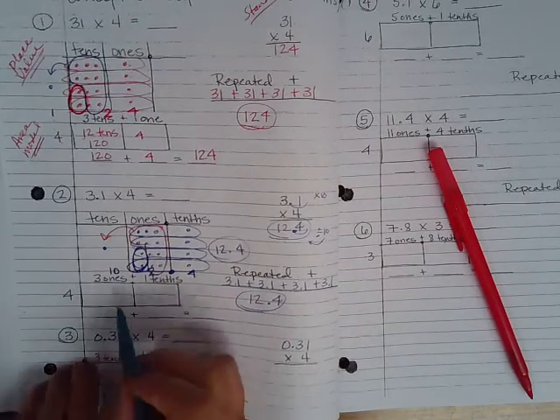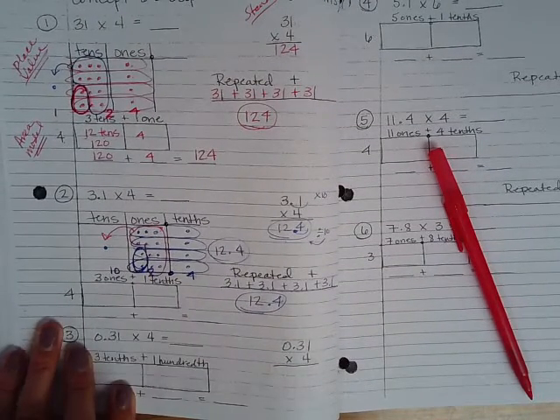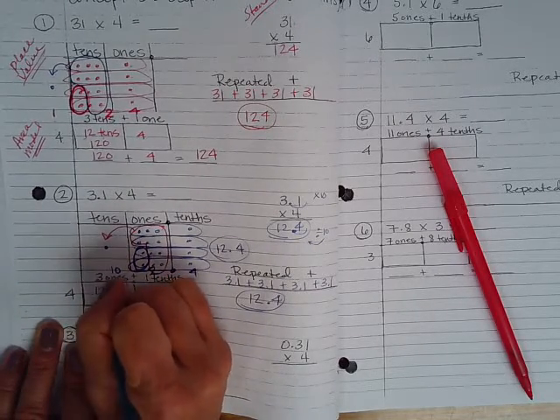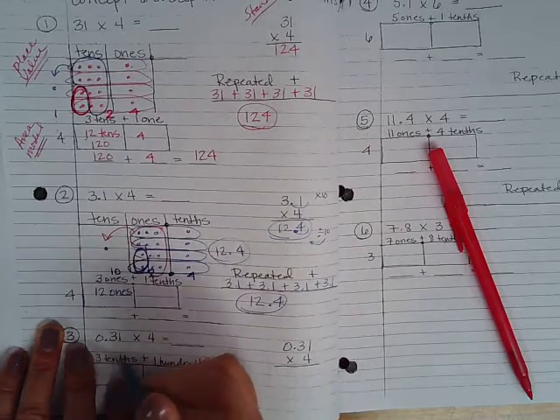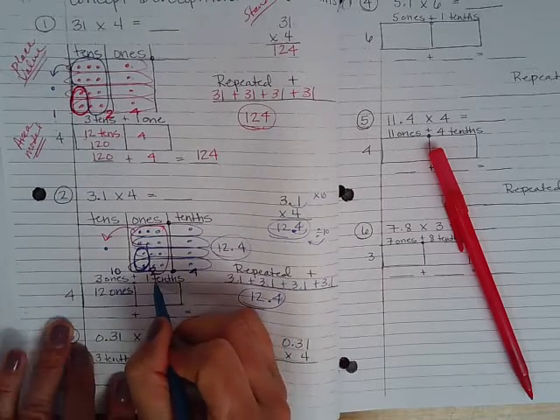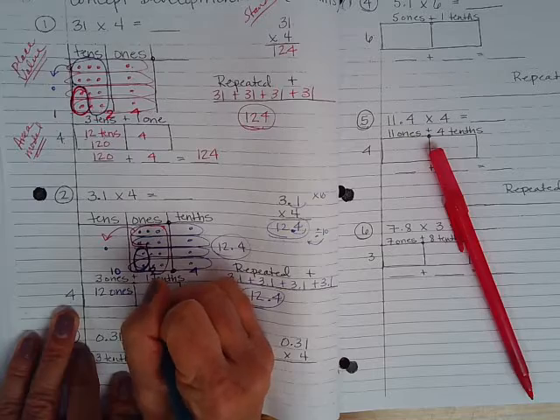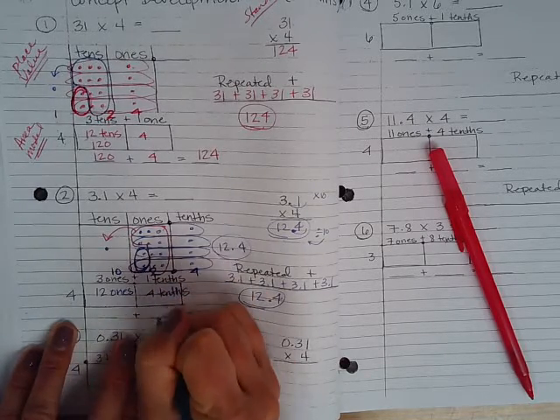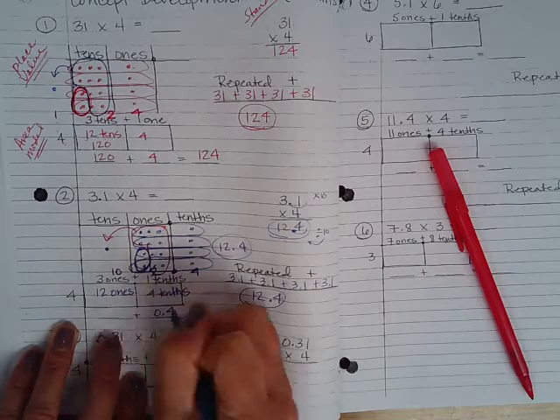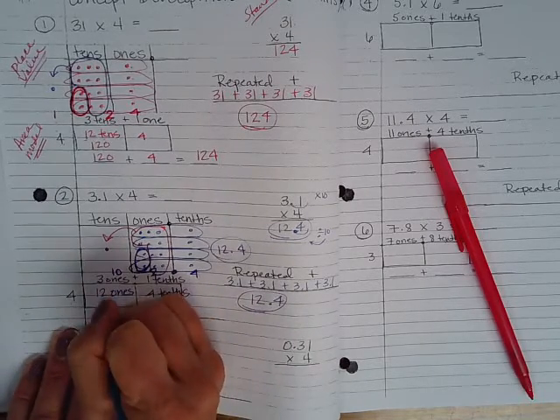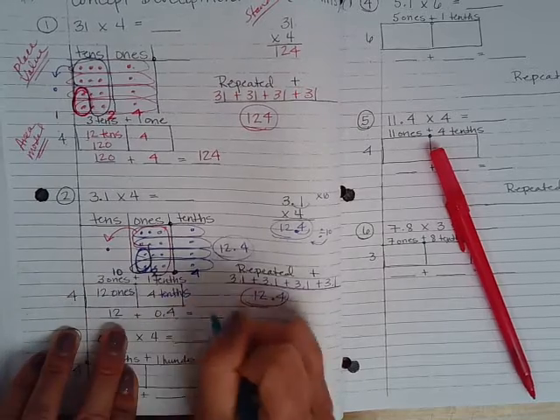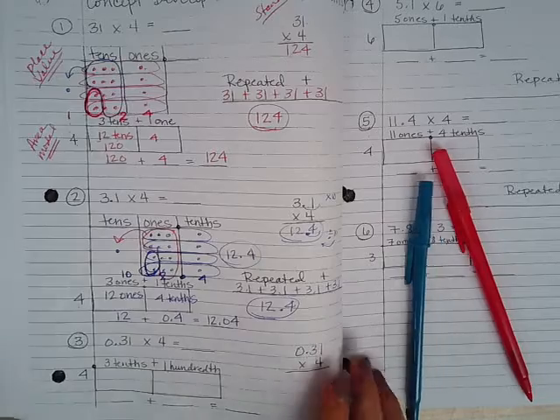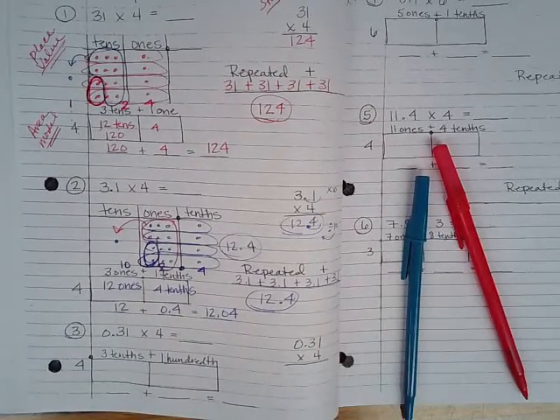All right. Now let's go ahead and go to our area model. 4 times 3 is 12 ones. And then we have 4 times 1 tenth is 4 tenths. Bring it down, 0.4 plus 12 ones is 12.4. 12.4. Give me a thumbs up and let me know how you're doing on this concept.